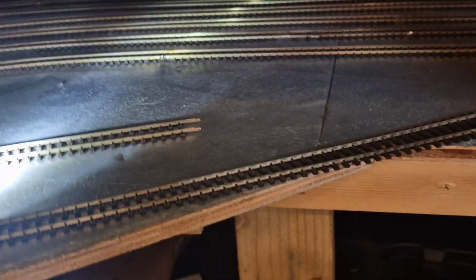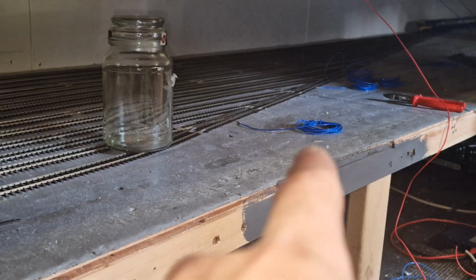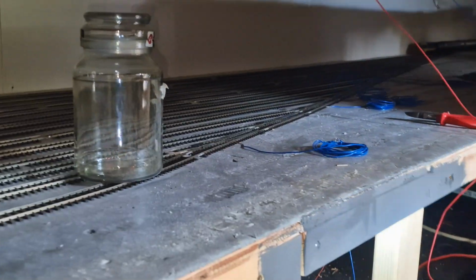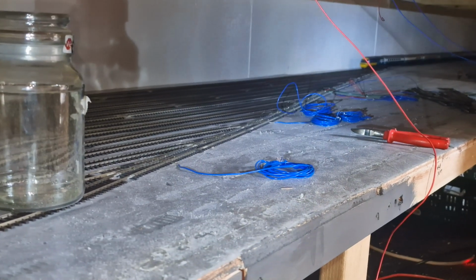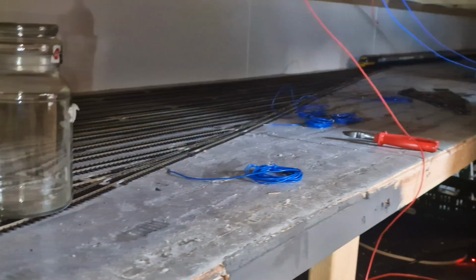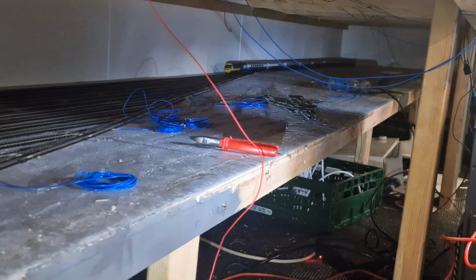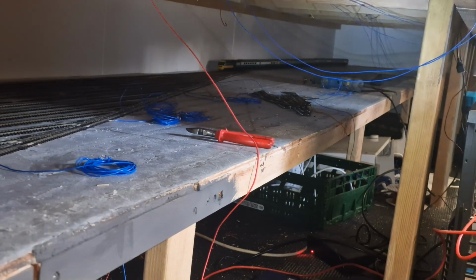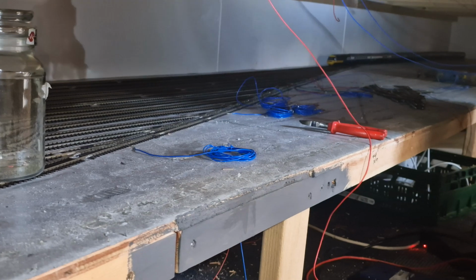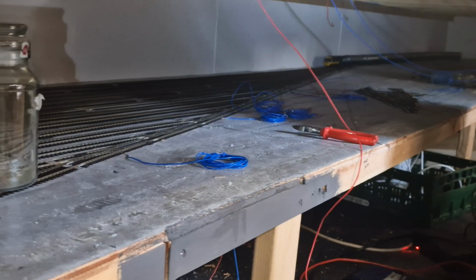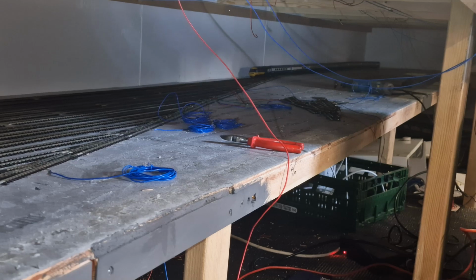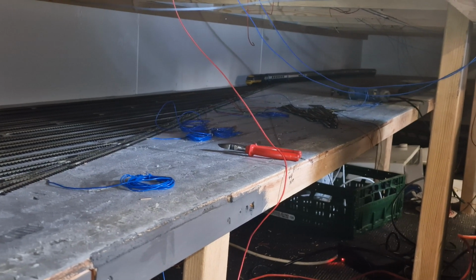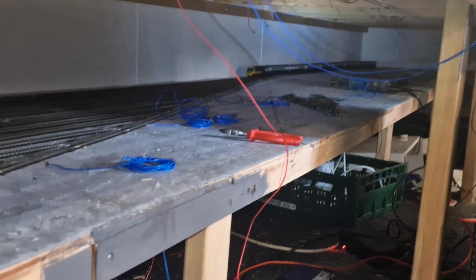Yeah, so obviously now this last track that's coming here needs to continue round, and then I'm going to pretty much do the exact opposite. So I have a row of points going down that side there and splitting off, and I'll have exactly the same at the other end. But it's taken quite a long time to fit all this. It's taken nearly 3 boxes of track, so I've got 1 and a bit boxes left, so I'm going to have to buy another couple of boxes. So yeah, that's not cheap.